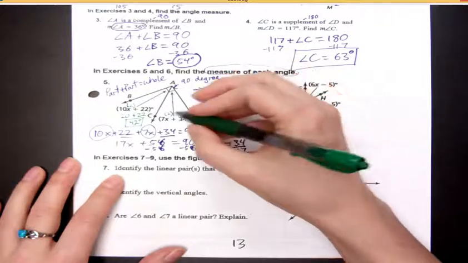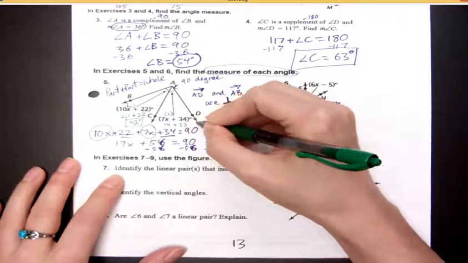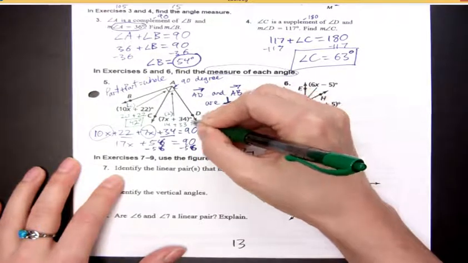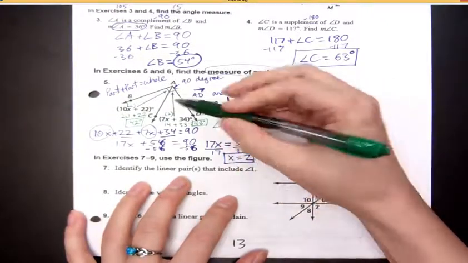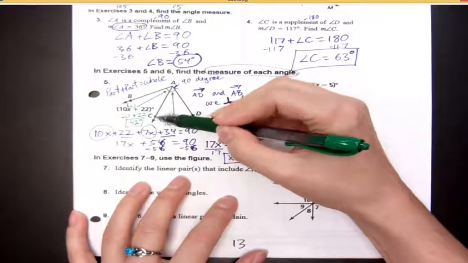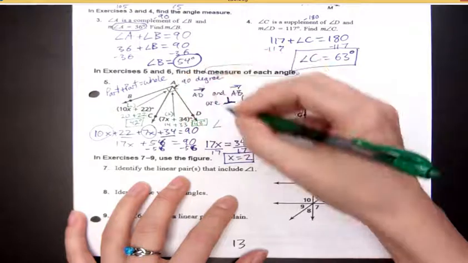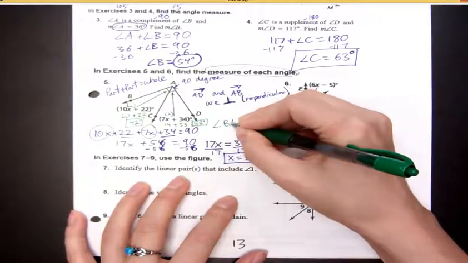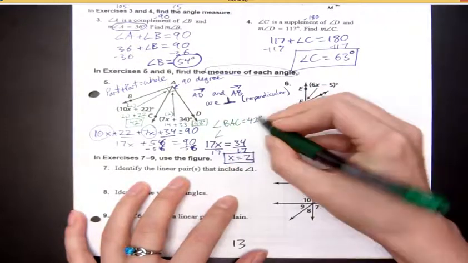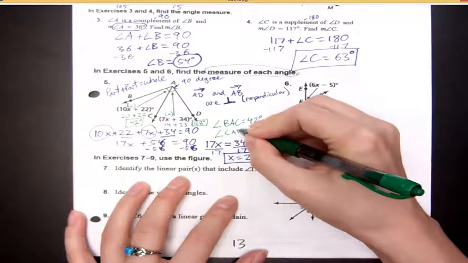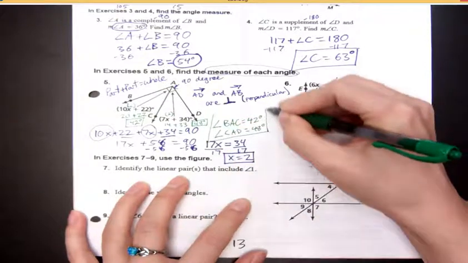And how about the second side? 7 times 2 is 14, plus 34 is 48. And because we're also dealing with naming angles, I'm going to write my final answer as, what is the name of the measure 42? BAC. Yeah, the vertex always goes in the middle, so angle BAC equals 42, and angle CAD equals 48. And that's our final answer.